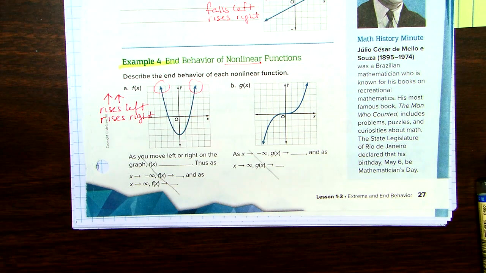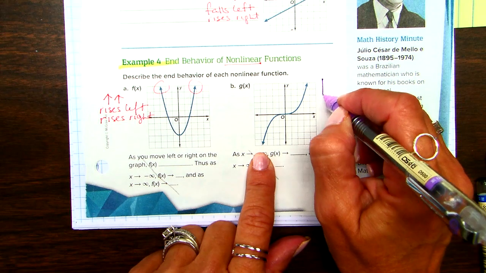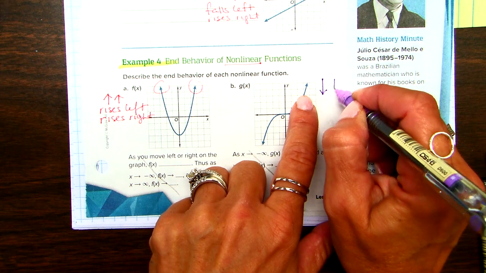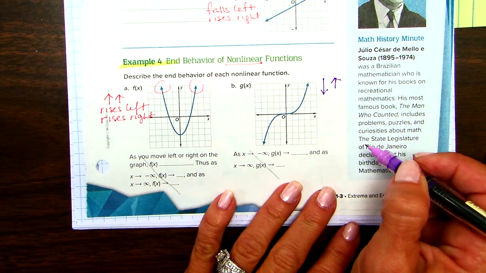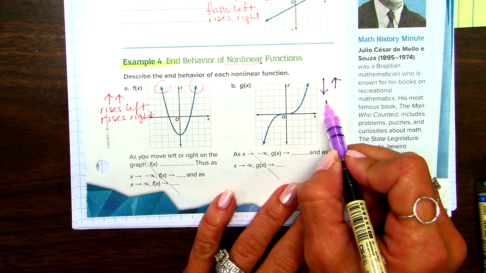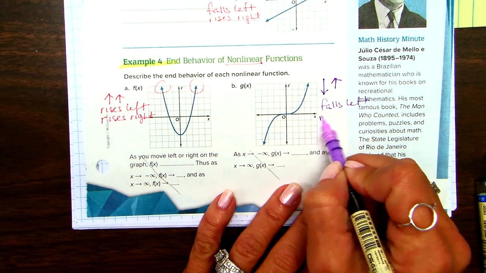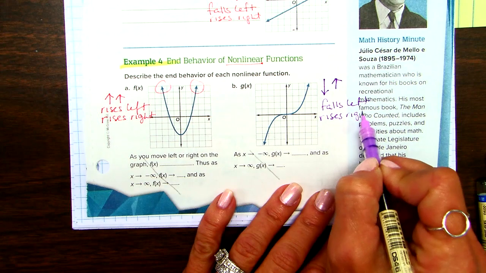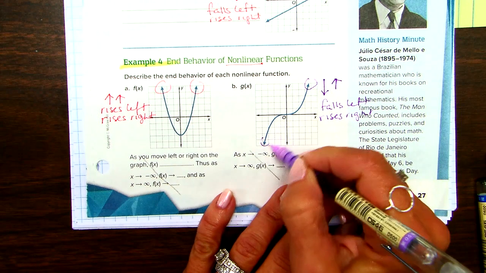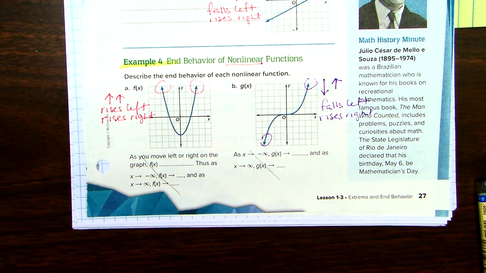So this one, on the left, it goes down. On the right, it goes up. So what will we say for the left behavior? It falls, yeah. And then rises. Okay? So it's all about what's happening on the end. Okay?